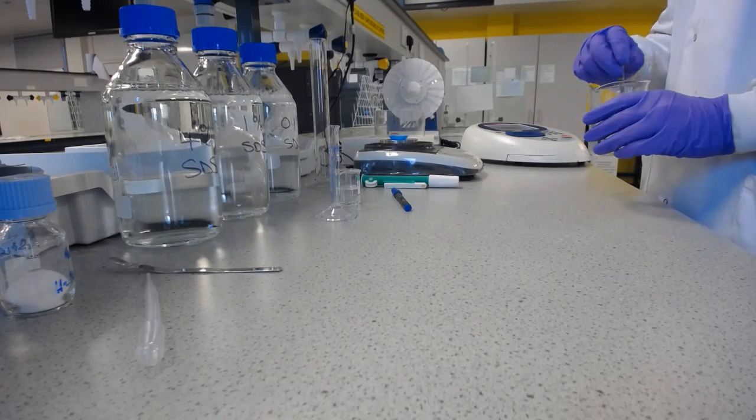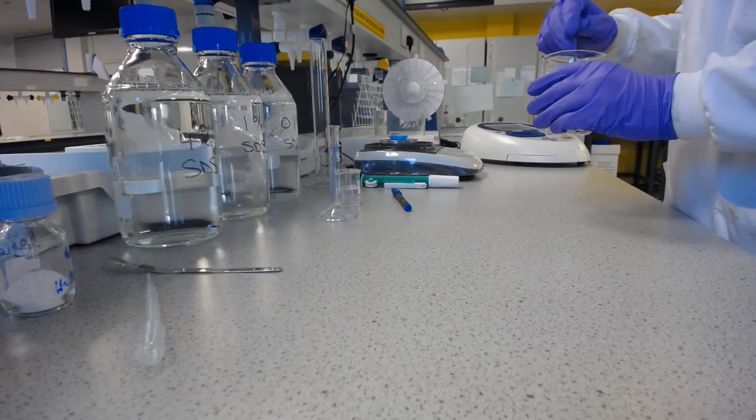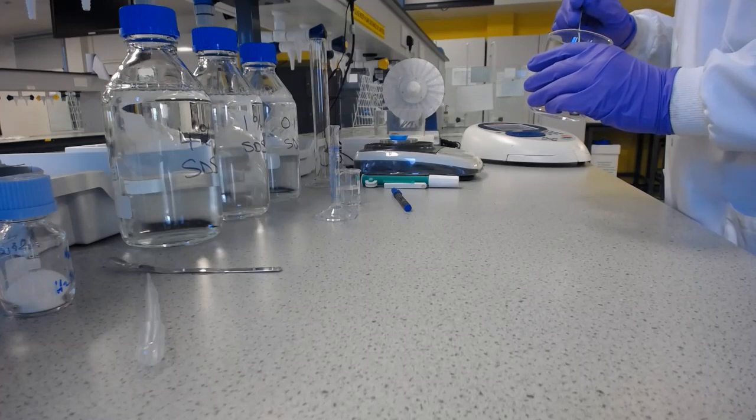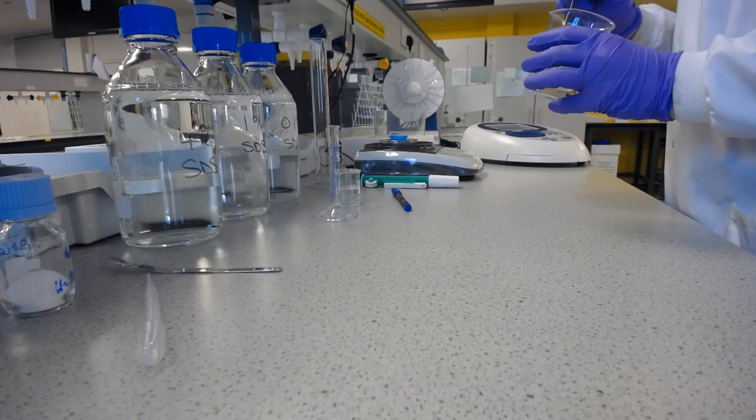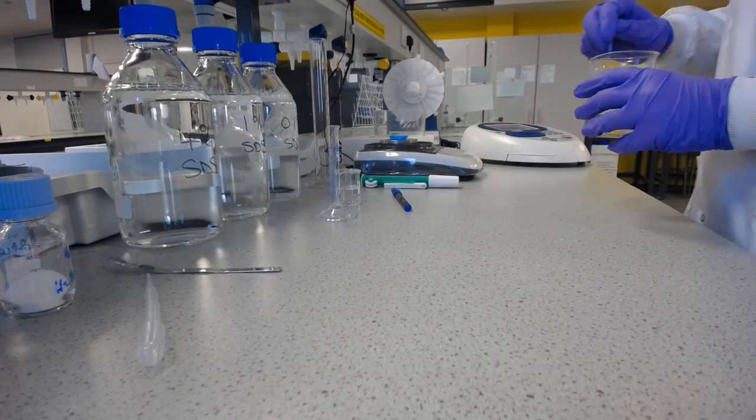Now I need to make sure that this is all fully dissolved before I move on to diluting it, because otherwise I'm not diluting the correct strength. And I can still see that there are aspirin crystals in there.